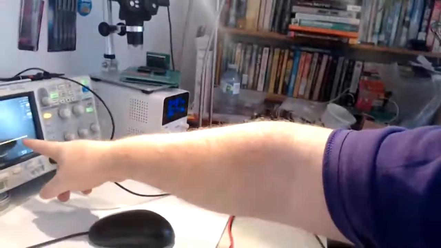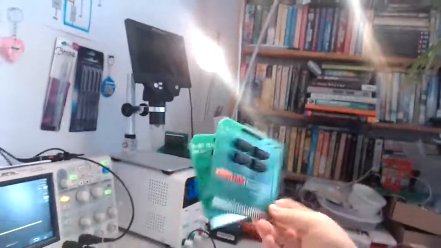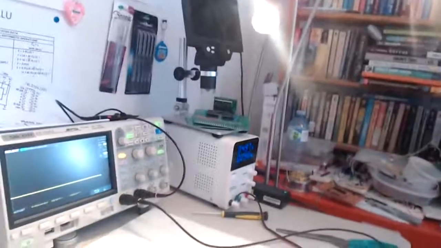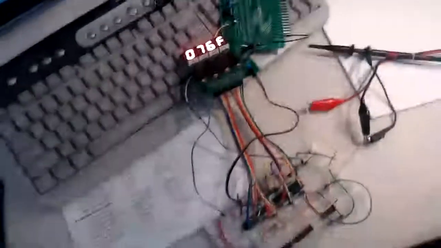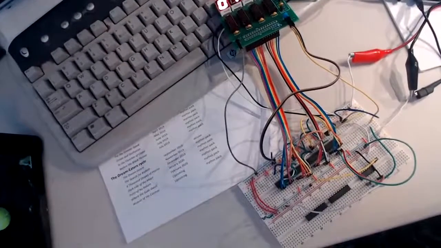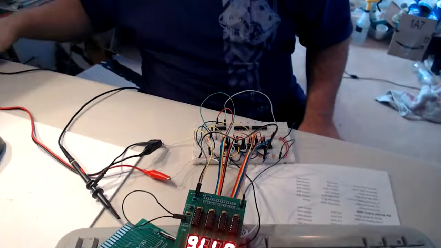That's it. Oscilloscope, bench power supply, and a digital microscope. Some boards. So yeah, this is the view I get while I'm working on this stuff. There we go.